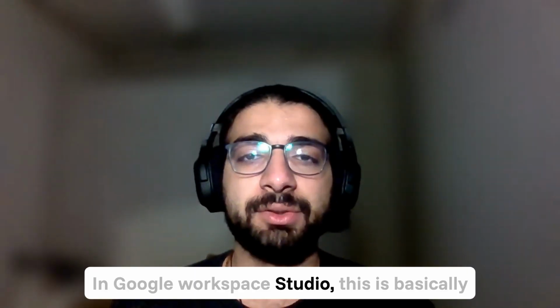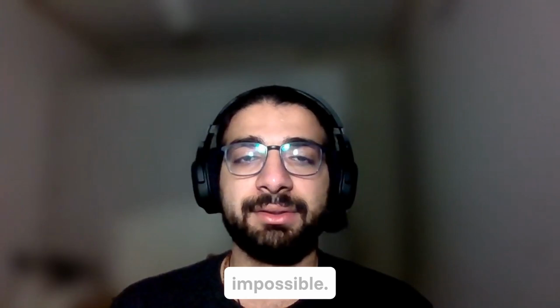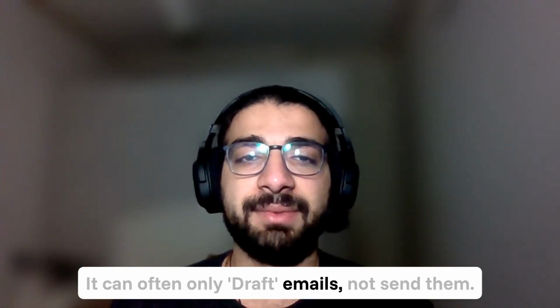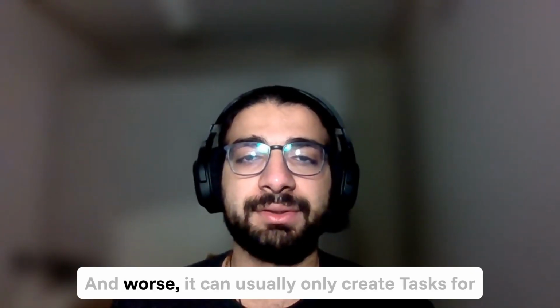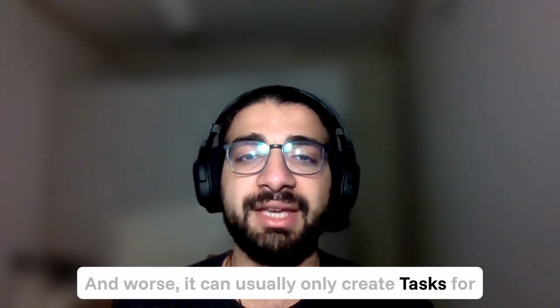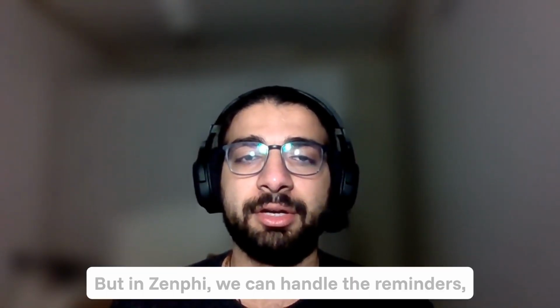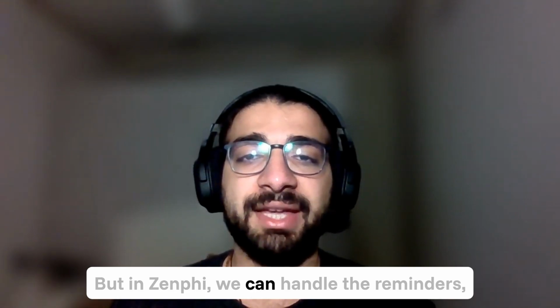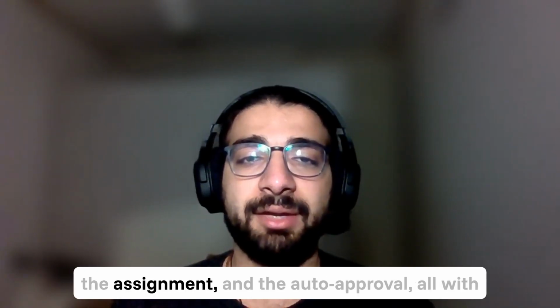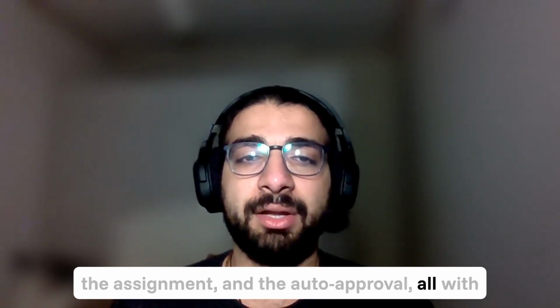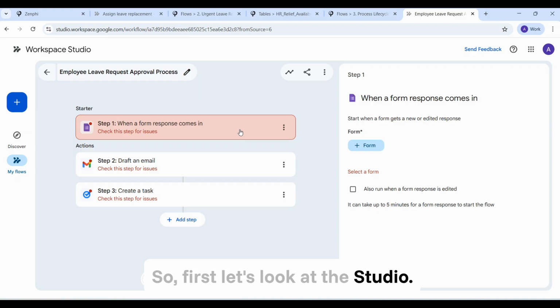In Google Workspace Studio, this is basically impossible. It can often only draft emails, not send them. And worse, it can usually only create tasks for yourself, not for the manager. But in Zenphi, we can handle the reminders, the assignment, and the auto-approval all with just one single action. So first let's look at the studio.